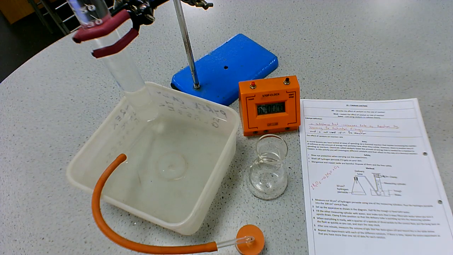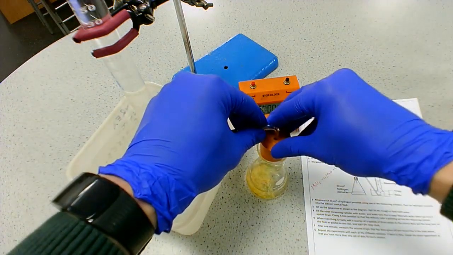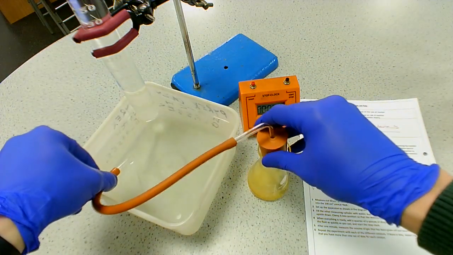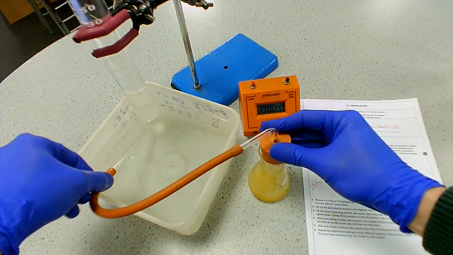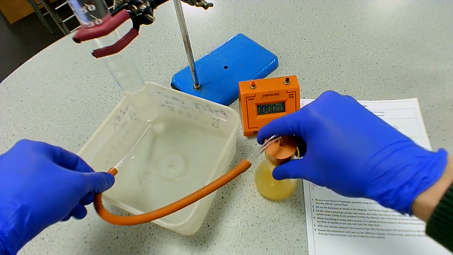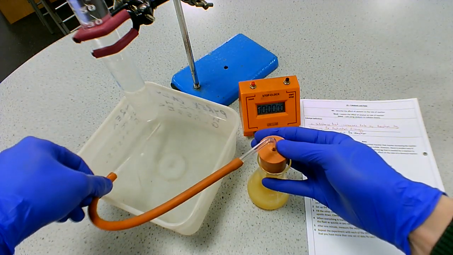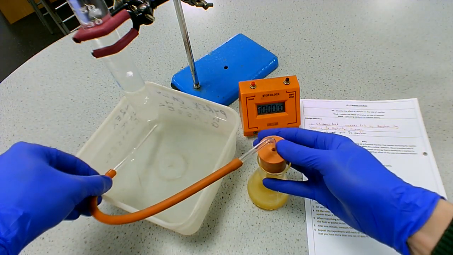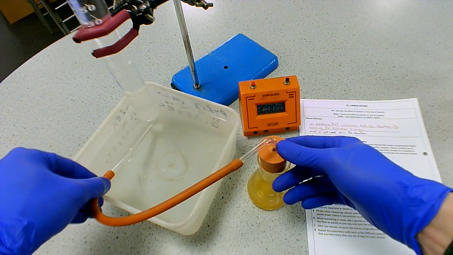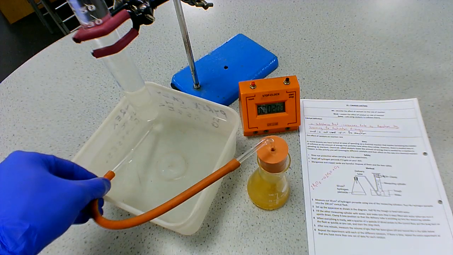Get a reasonable amount on there, there we go. I'm just going to pop that in, replace the bung, and then hold that underneath our measuring cylinder. Just give it a bit of a swirl. And you can see bubbles of gas are being produced, and that gas is going to be oxygen, because remember, that's the reaction, hydrogen peroxide breaking down into water and oxygen.